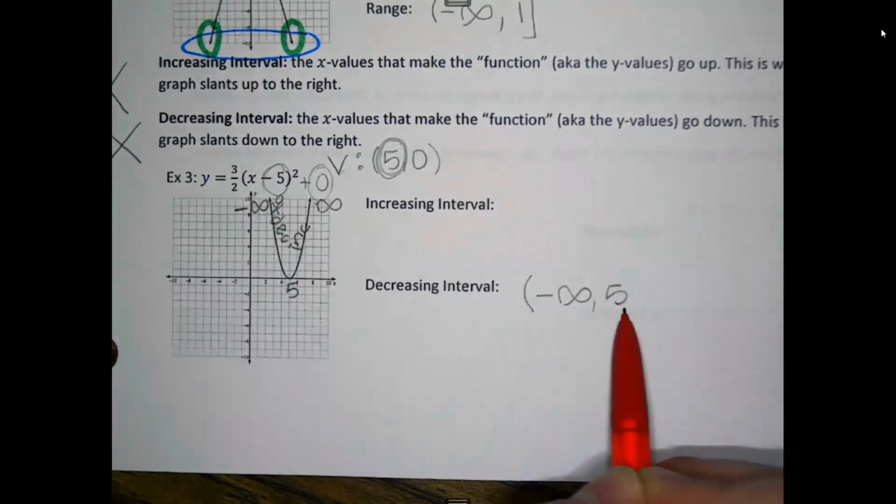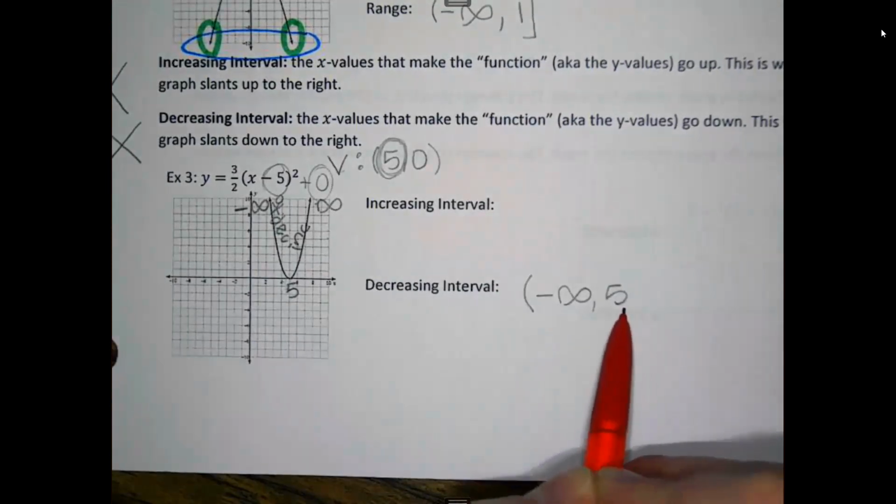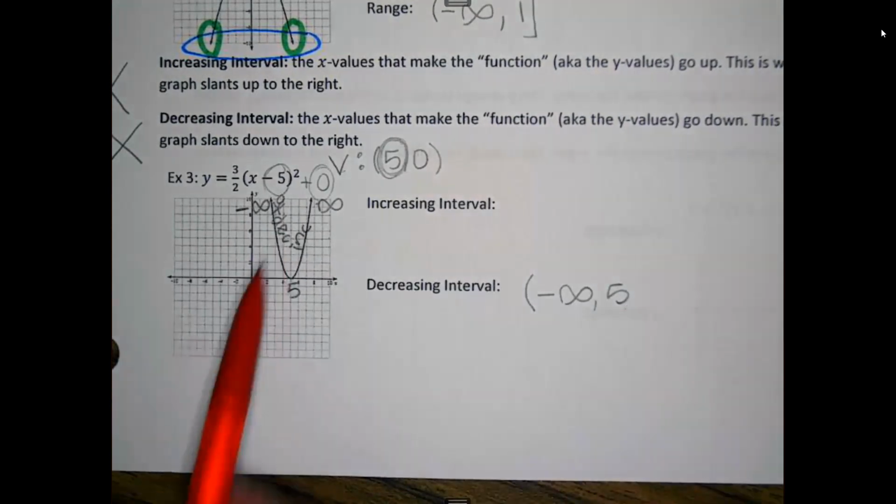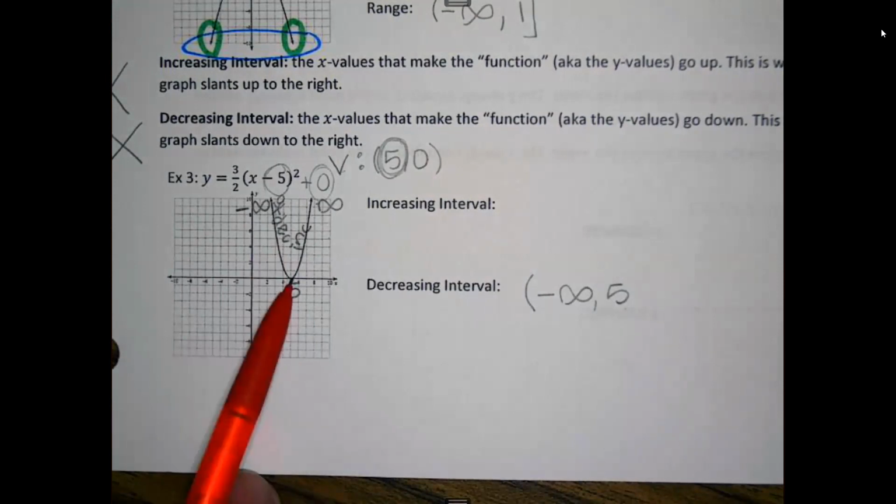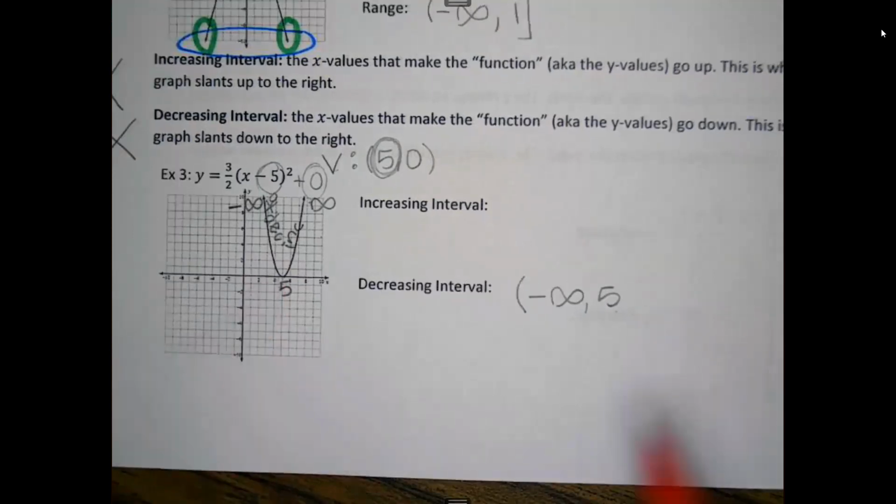The 5, I put a bracket if it works for the definition, and a parenthesis if it doesn't. The definition of decreasing is he is walking downhill. So when he is at 5, is he walking downhill? No, he's not walking downhill. He's in between. So I put a parenthesis.